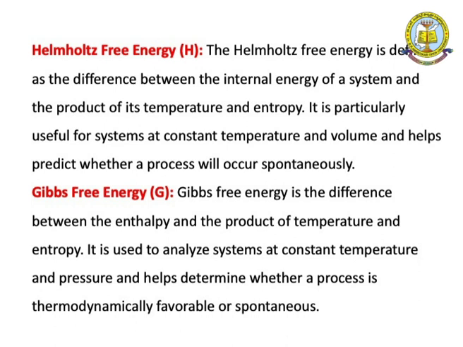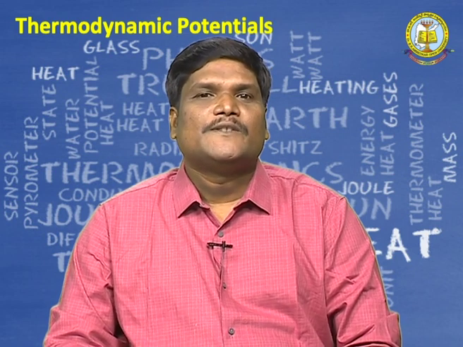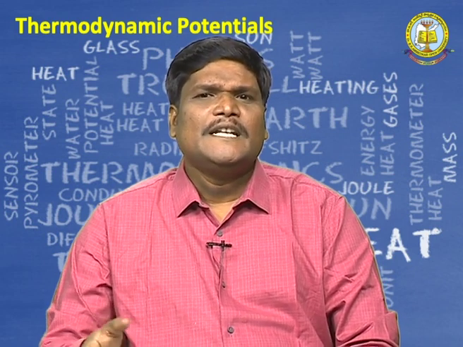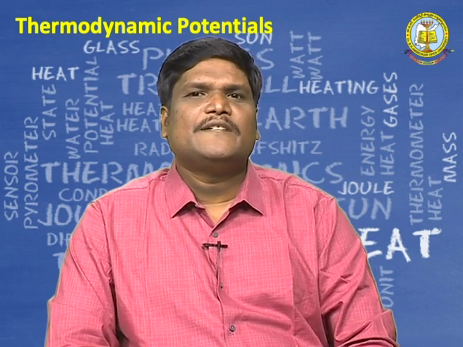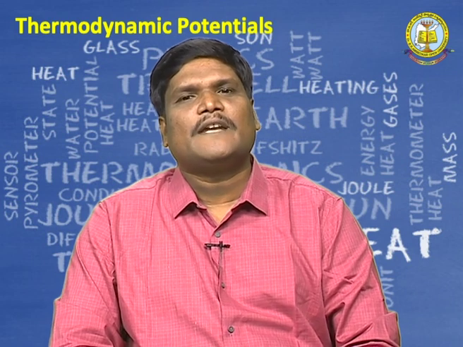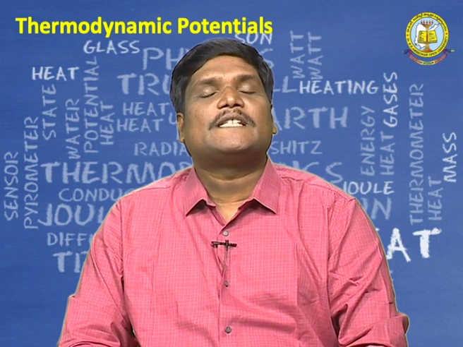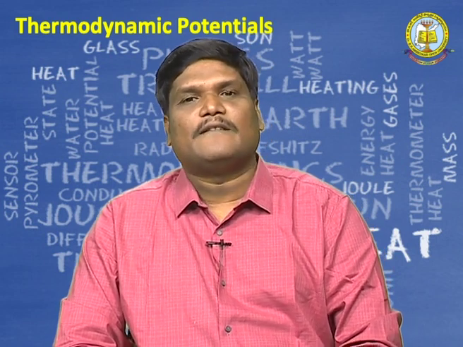We need to discuss this in detail with respect to the equations. Right now, you just need to know the definitions. After knowing the definitions, we should write them down as equations. The Helmholtz free energy is particularly useful for a system at constant temperature and volume, and it helps predict whether a process occurs spontaneously or not.